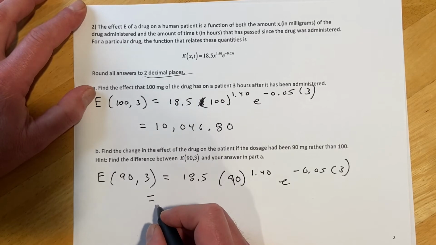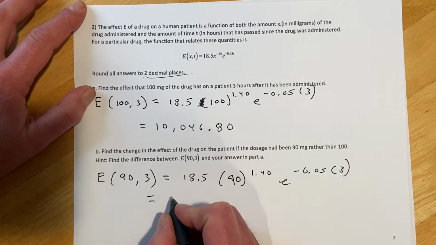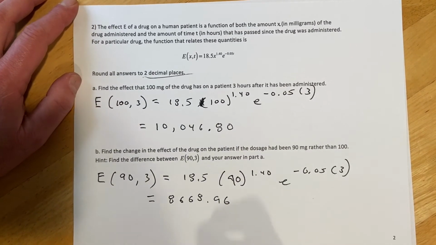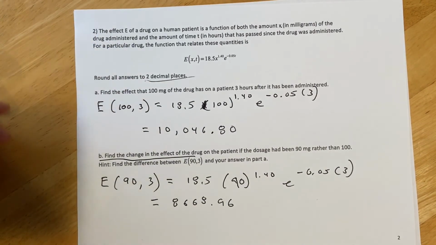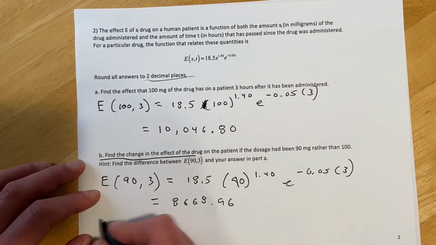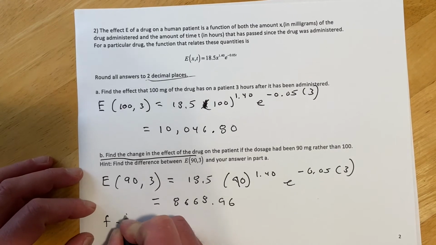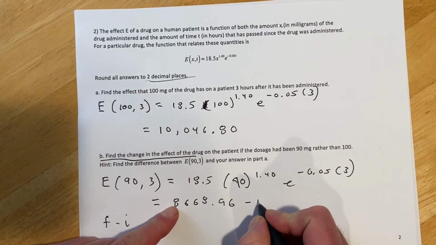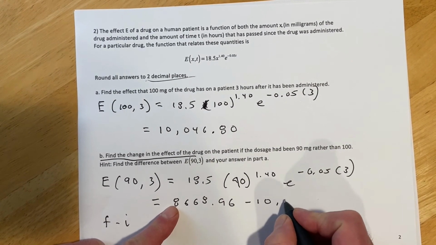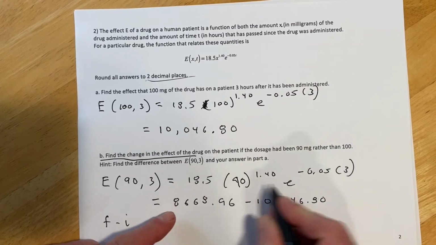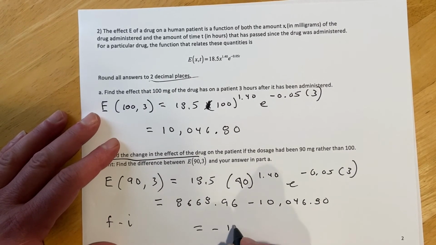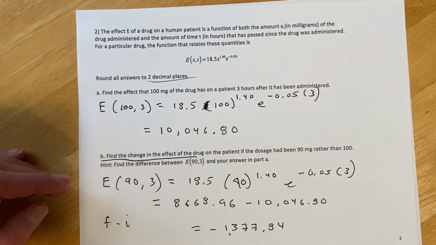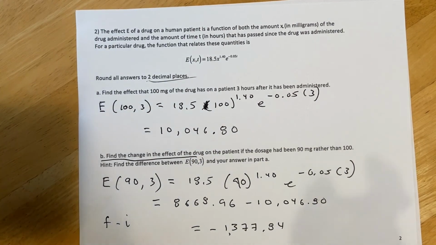And then when I put all that in the calculator, I got 8668.96. But then it's asking for the change in. For a change in, we always want to go final minus initial. So this is my final effect of the drug. This was my initial effect. So if I find the difference of those, that will give me the change in. And then subtracting, I got negative 1,377.84. And like I said, I think there's a part C, but it's pretty much the exact same thing as part B.